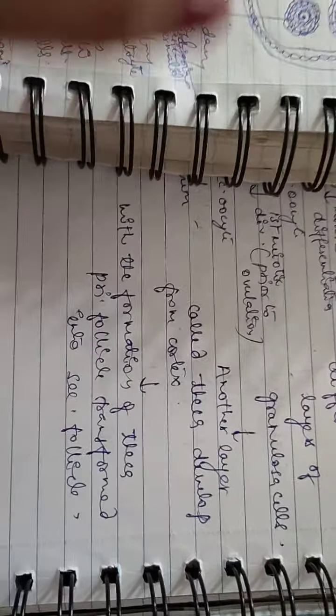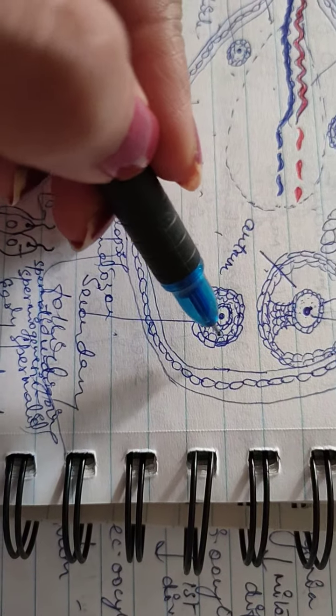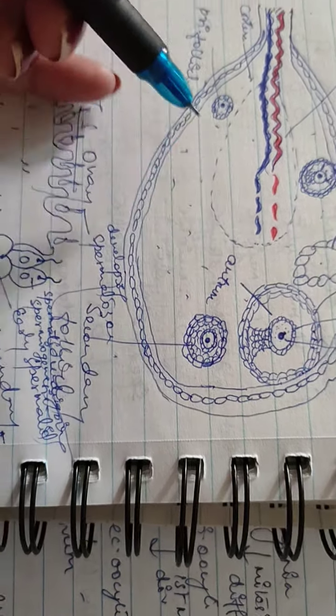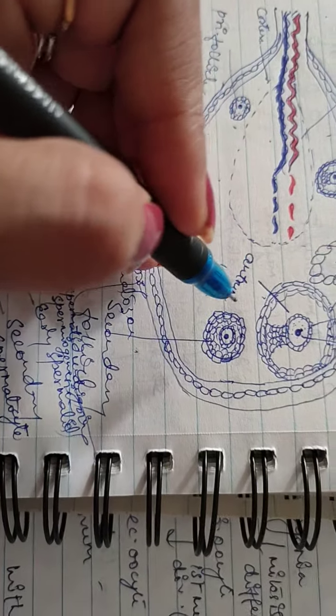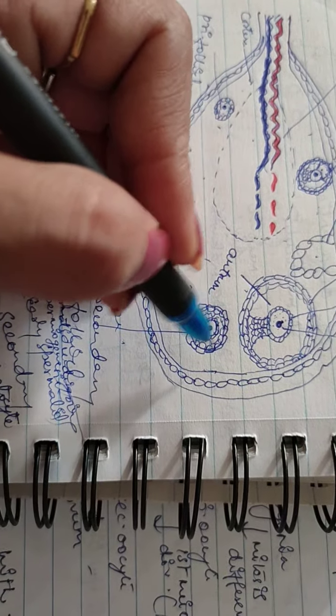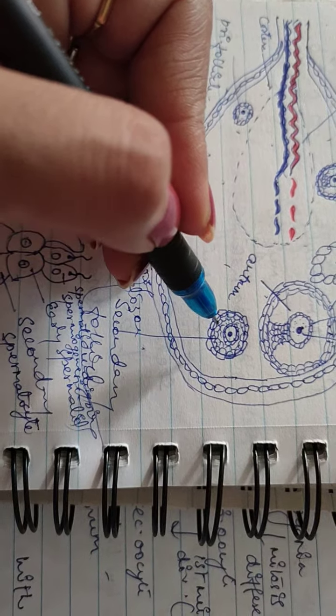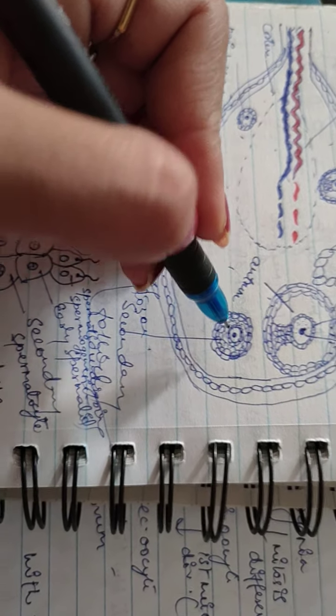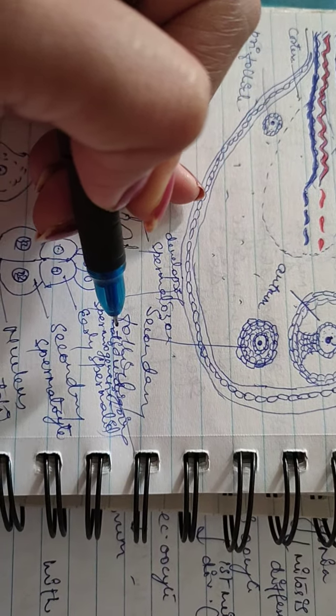So, with the formation of theca, the primary follicle is transformed into a secondary follicle. You can see the structure. This is the secondary follicle, and you can see that there are many ensheathed structures around this, and this is called the secondary follicle.